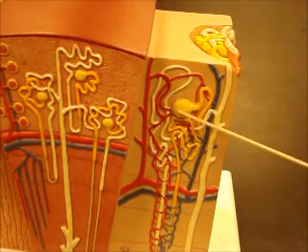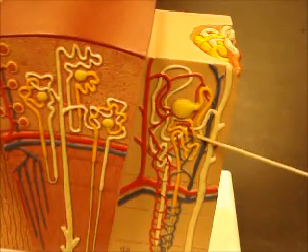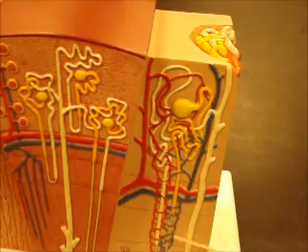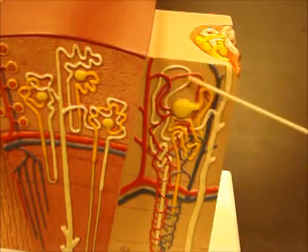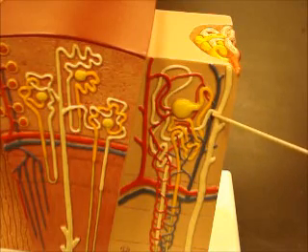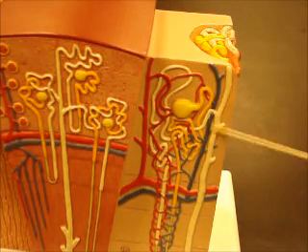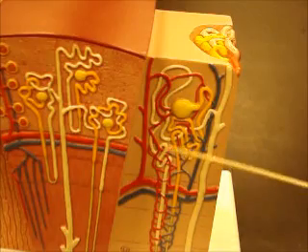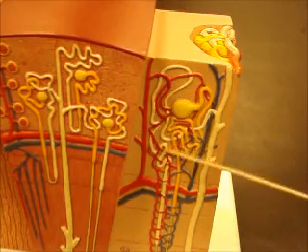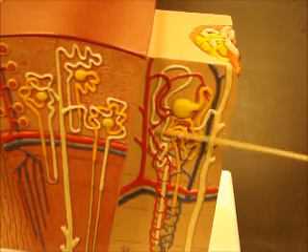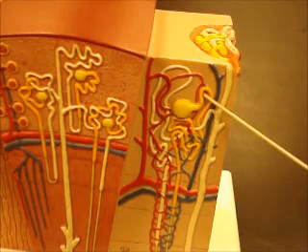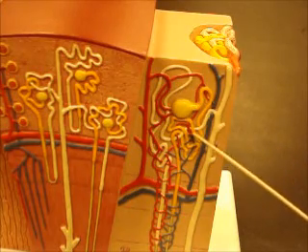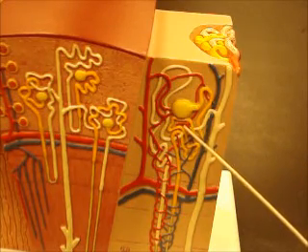So here's Bowman's capsule, proximal convoluted tubule in bright yellow, loop of Henle going down into the medulla, distal convoluted tubule in light yellow, connecting duct or connecting tubule, collecting duct, and here you can see your peritubular capillary network. So the peritubular capillaries actually surround the proximal and distal convoluted tubules, because when you're reabsorbing stuff from these tubes, you need to put it somewhere, so it goes back into those capillaries.